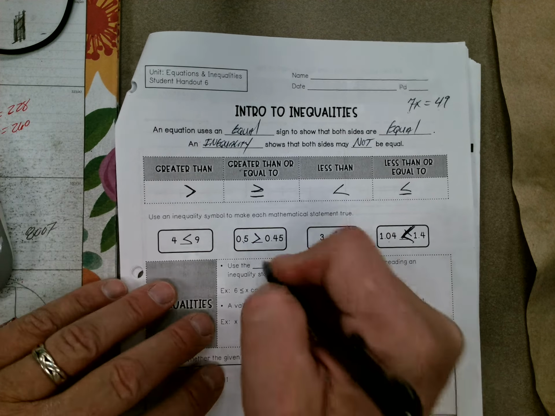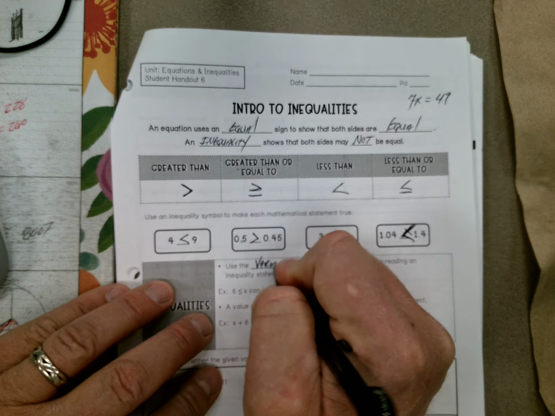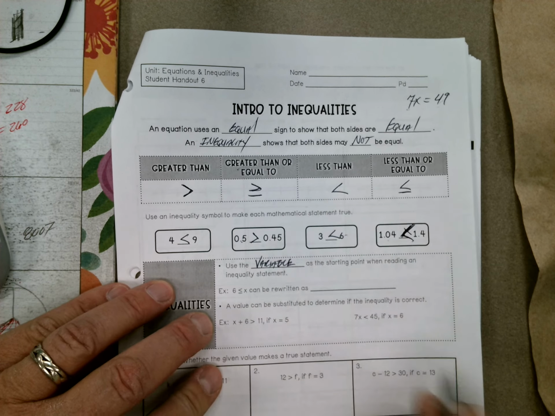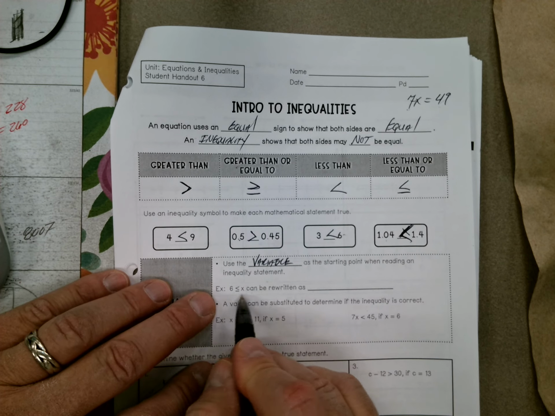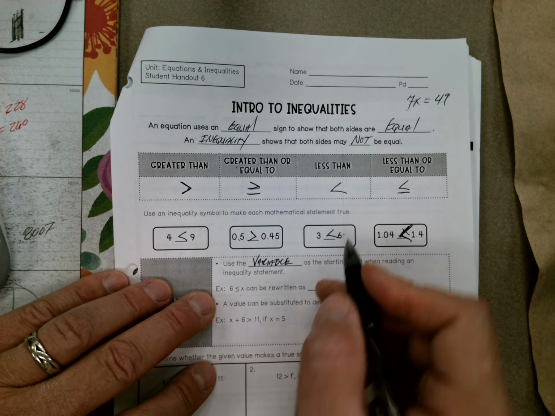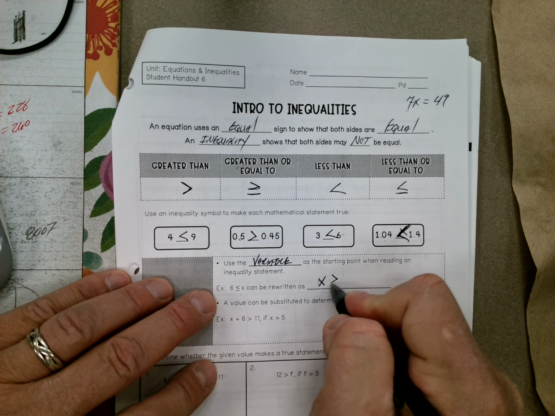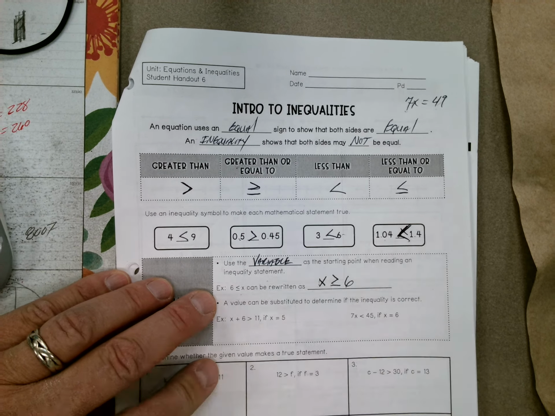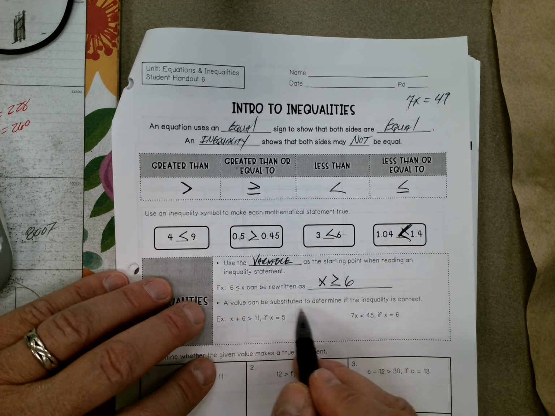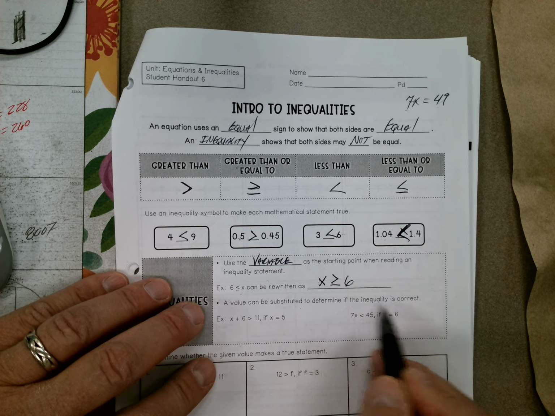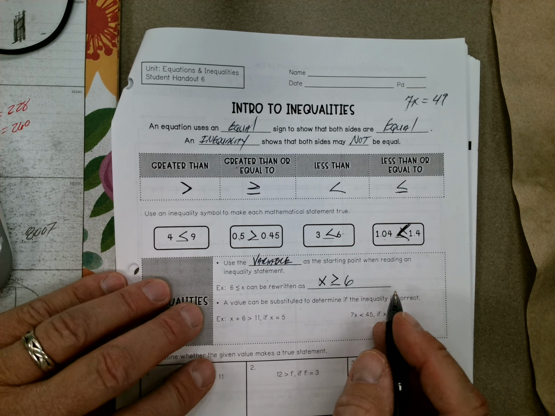Use the variable as a starting point when reading the inequality. 6 is less than or equal to x can also be written as x is greater than or equal to 6. We can flip the numbers around and the sign. A value can be substituted to determine if the inequality is correct.